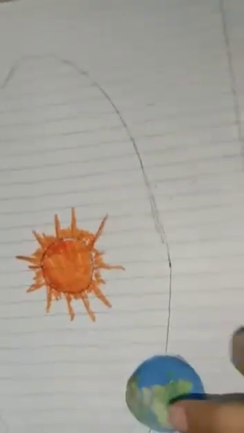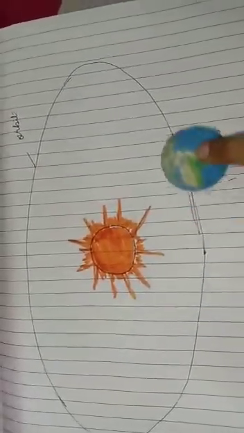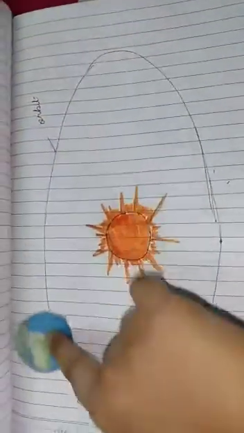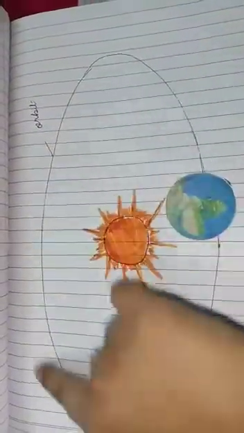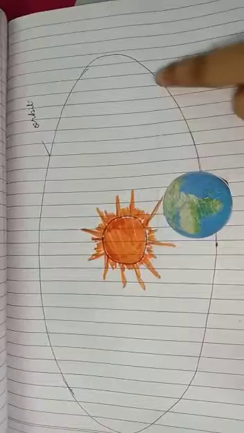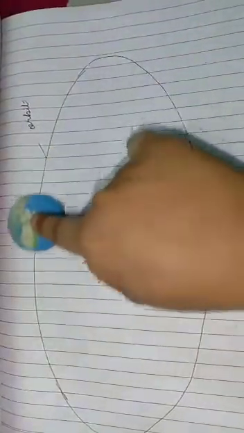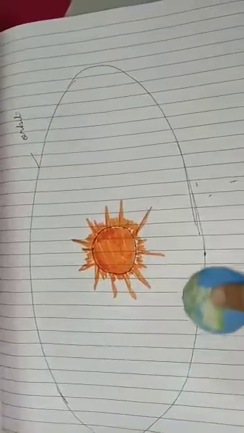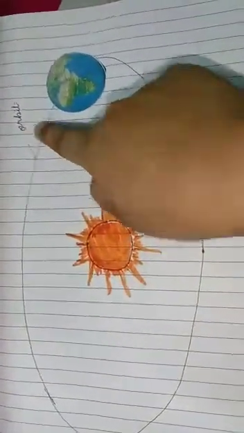The earth also moves around the sun in a fixed path, which is known as what? Orbit. This path along which the earth moves around the sun is known as the orbit.